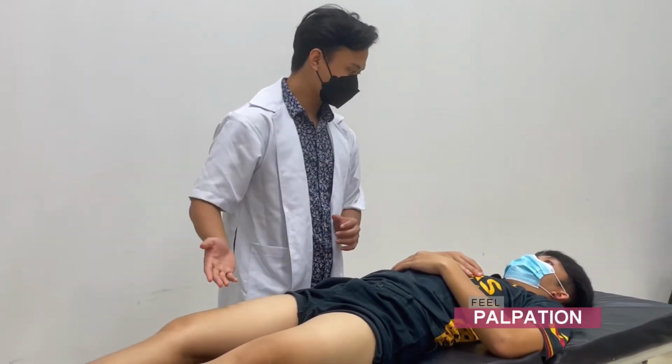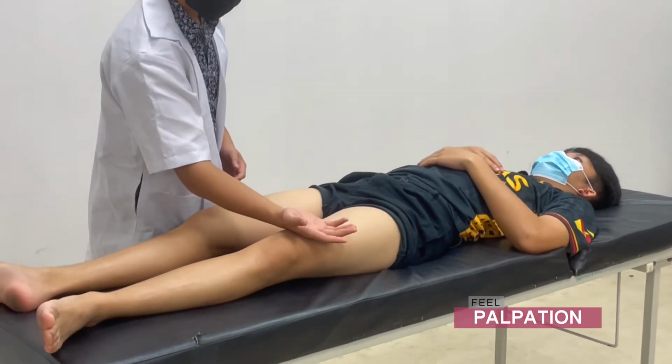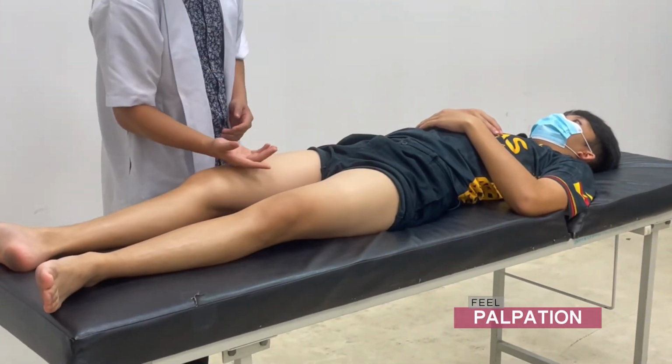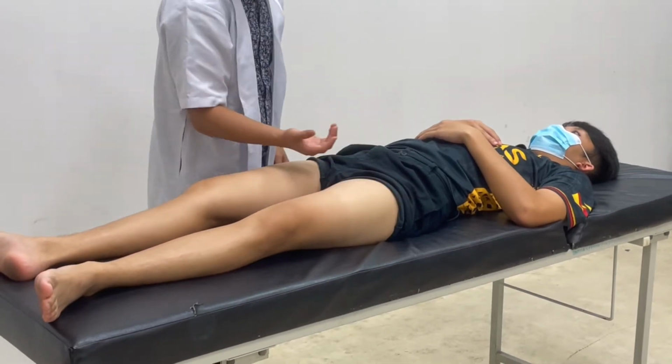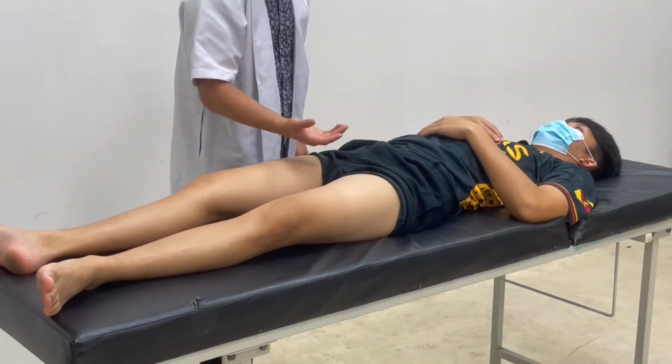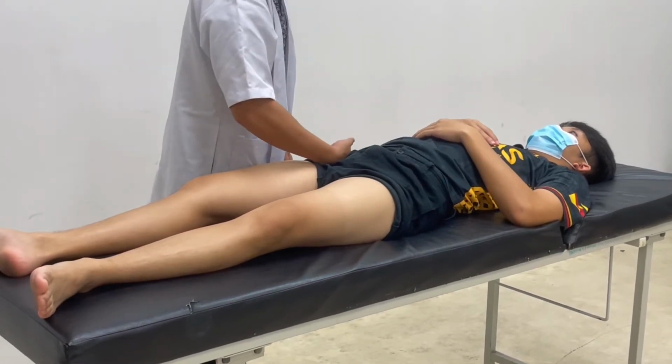Next, for the feel or palpation part of this hip examination, ensure that the patient is in supine position. If there is any pillow on the bed, remove the pillow beforehand. This is to allow the patient to lie straight on the bed. Before proceeding with the examination, ask if patient experiences any pain.